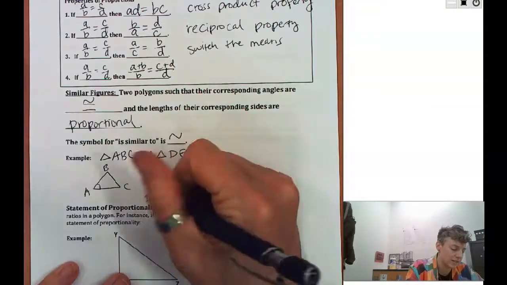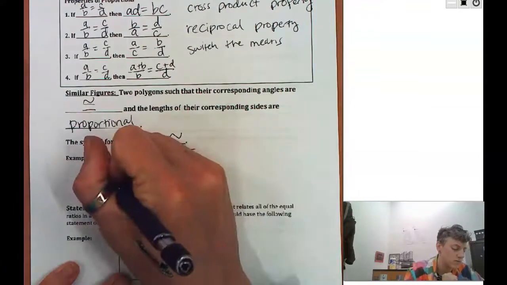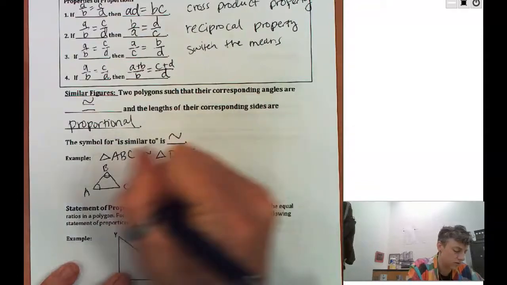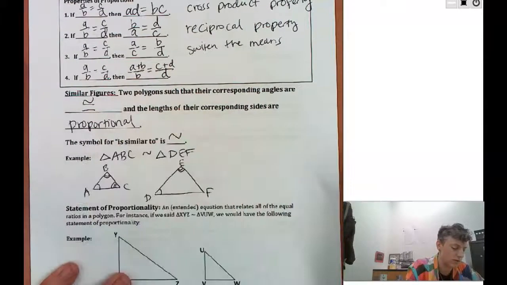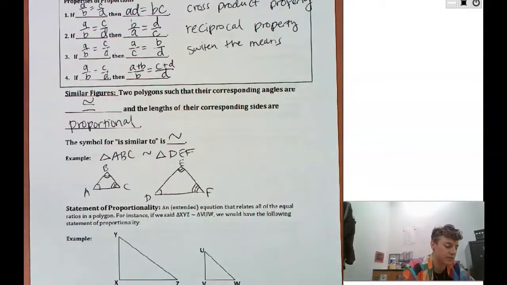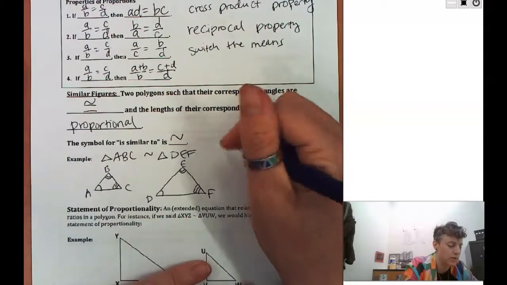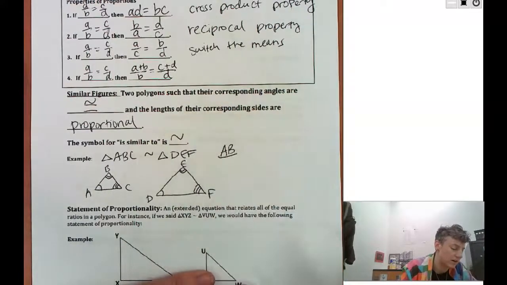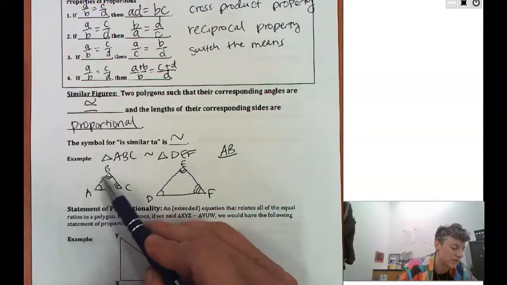D. B should be congruent to who? E. And C should be congruent to F. Their sides should also be proportional. So we can write a statement of proportionality. AB over its corresponding side. AB corresponds to side DE.